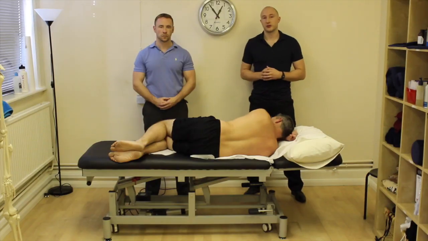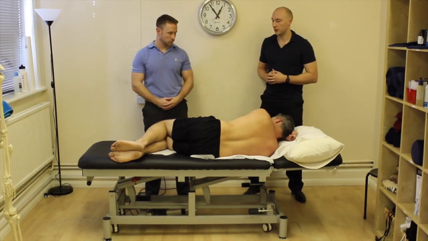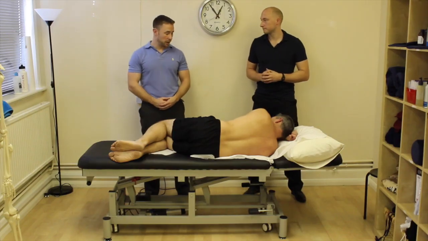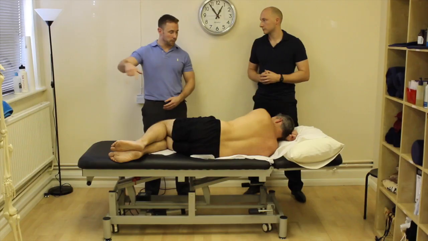So the next thing we're going to do is go through our extension PPIVMs for the lumbar spine. So Glenn, how would we do this one? Okay, a couple of ways. You can do it in the same way as we did the flexion, but the way I like to do it is to actually come around the other side.